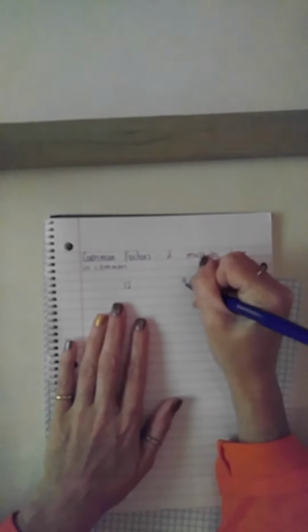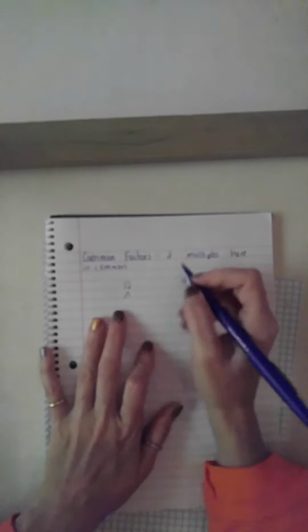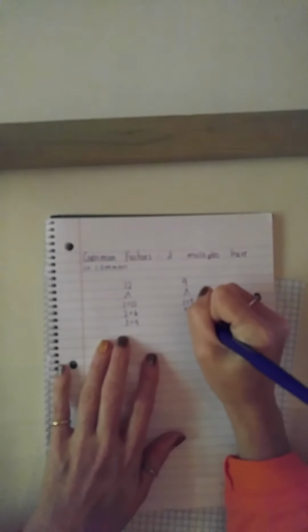So for example, if I have the number 12 and the number 9, and I need to figure out the factors of those, I look for the numbers that they have in common.